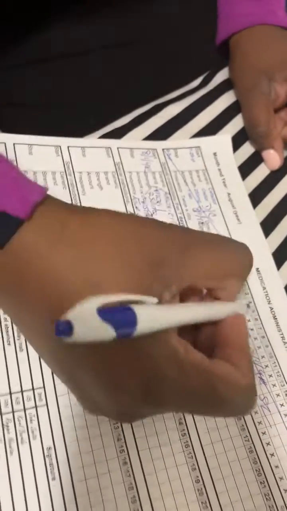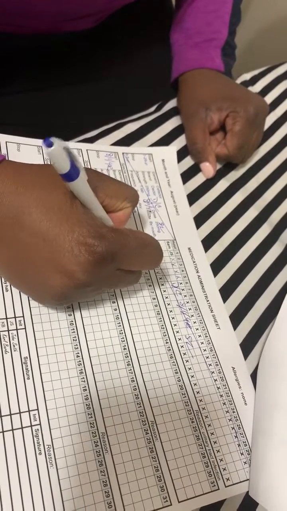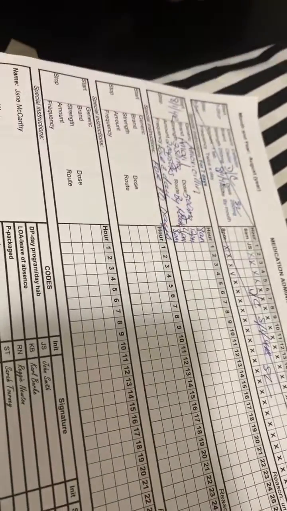So now I've gone left to right. The frequency is 4 times a day, and the MAP is 8 a.m., 12 p.m., 4 p.m., 8 p.m. Okay? So 8 a.m., 12 p.m., 4 p.m., 8 p.m.